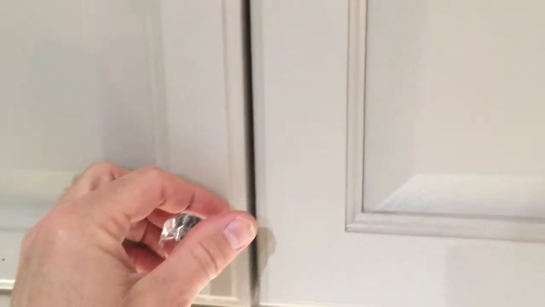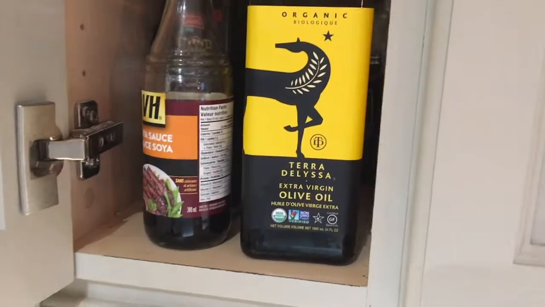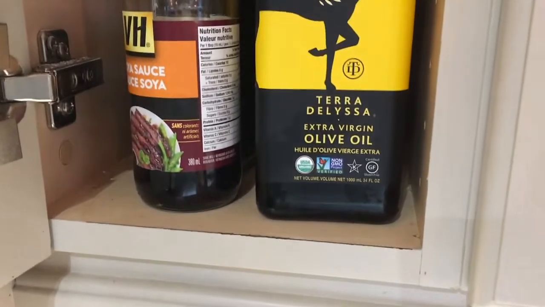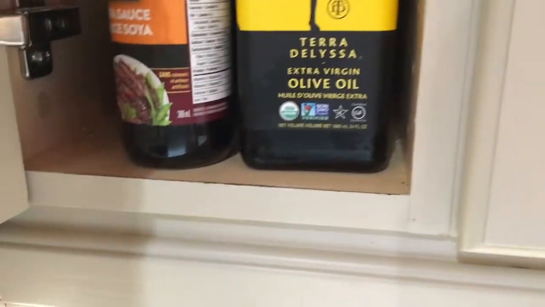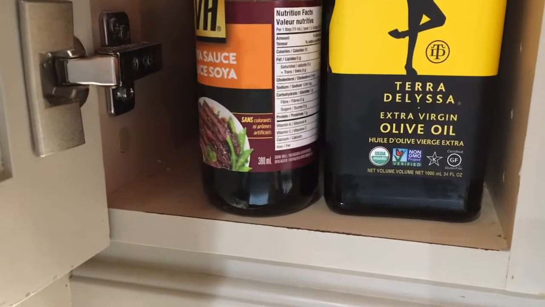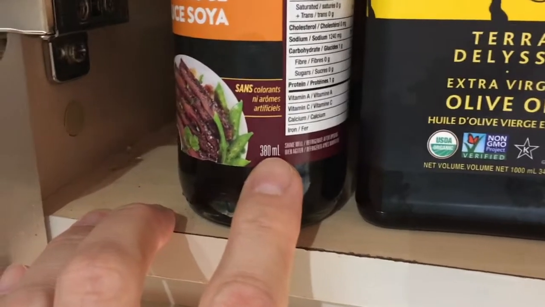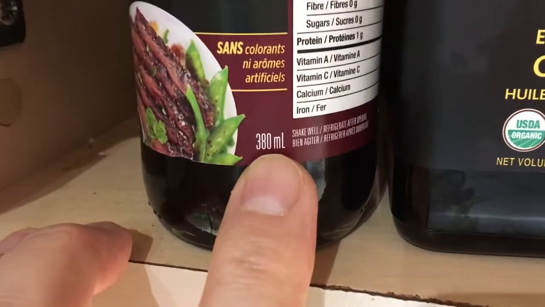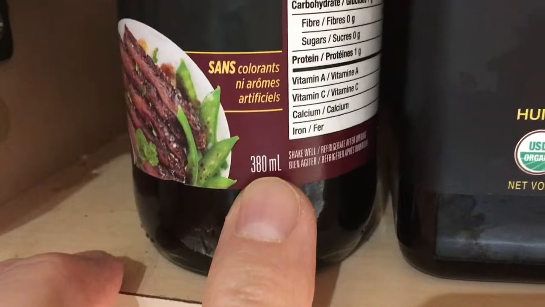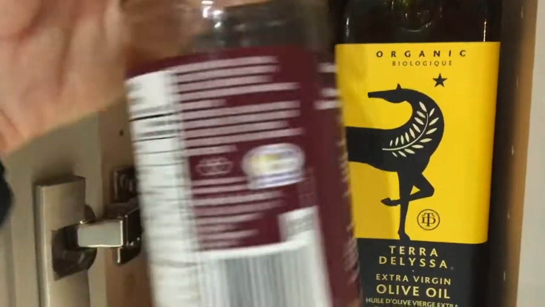Hi, it's Mr. Cash, and I'm in my kitchen, and I'm looking around at all the containers that I have in cupboards and things, because I'm really curious about what containers say on them in terms of how much is in there. Here's some soy sauce. If you look really carefully, it says on the outside of the soy sauce that it's 380 milliliters when it was bought at the store.